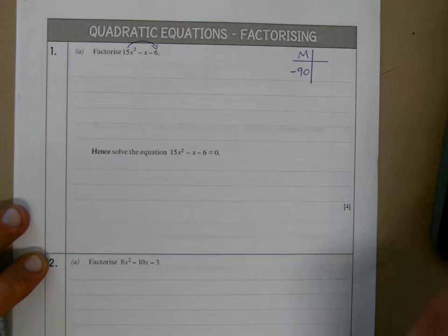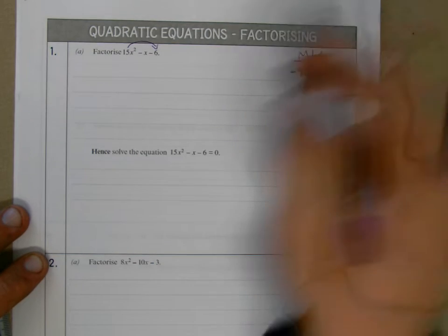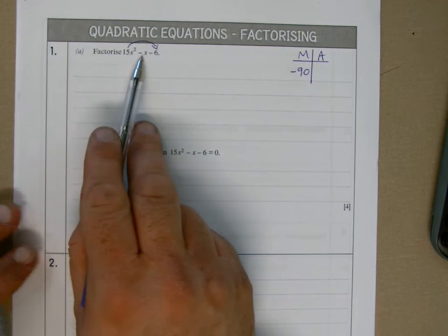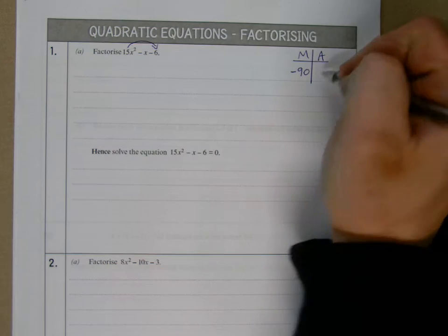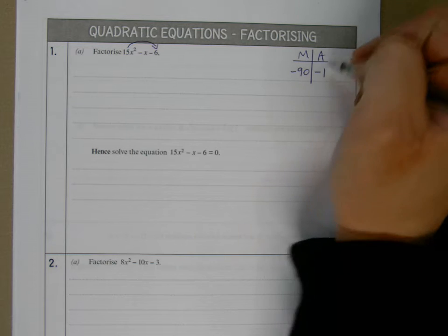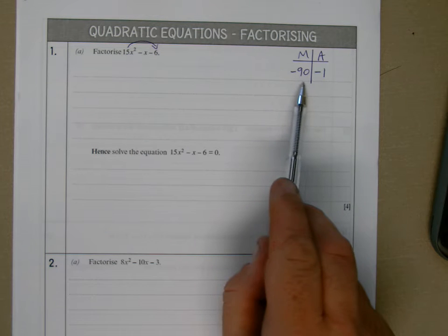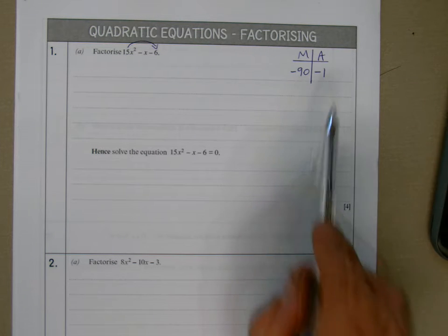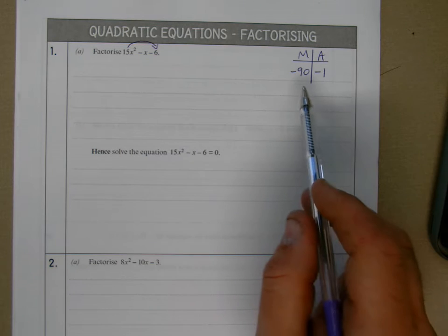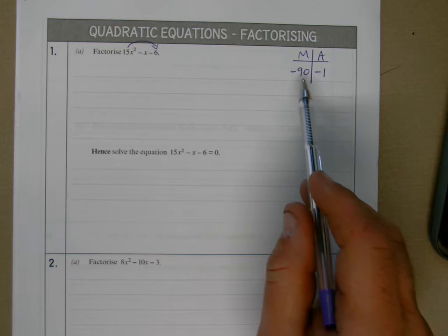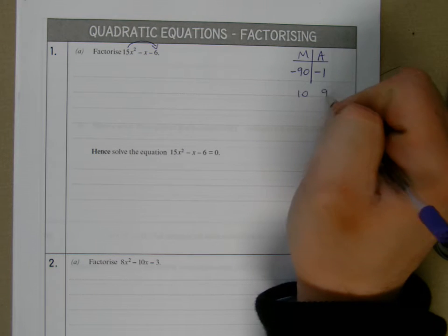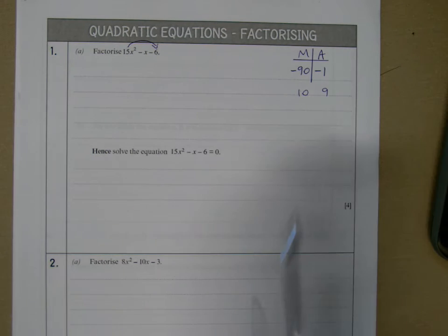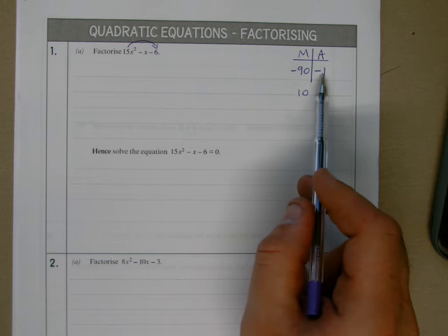It comes to be minus 90, and then we need to add up to give what that number in front of the x is, which of course is a 1. Or rather it's minus 1, isn't it? Because it's minus in front of the x, so minus 1. Now we need two numbers that multiply to give minus 90, add up to give minus 1. So if we just think about 90 for a minute, two numbers that multiply to give 90, 10 and 9. Well, they multiply to give 90. But I need them to add up to give minus 1.